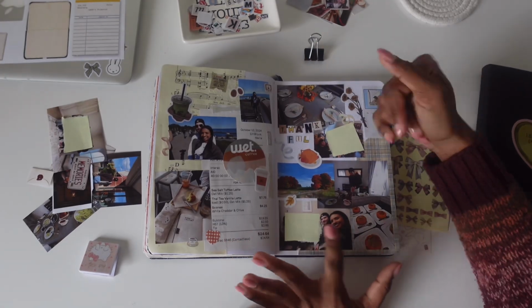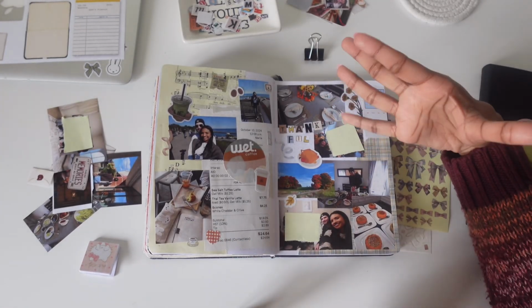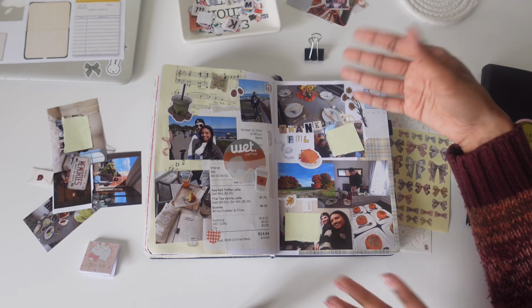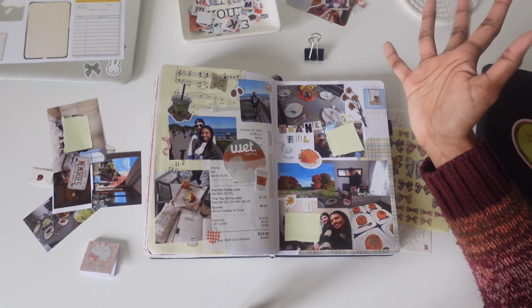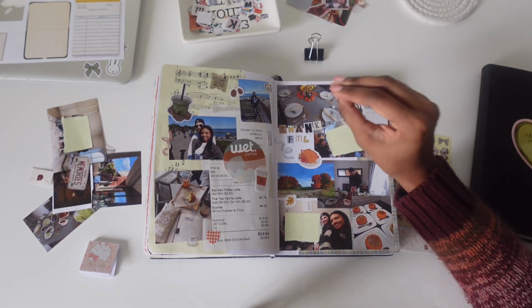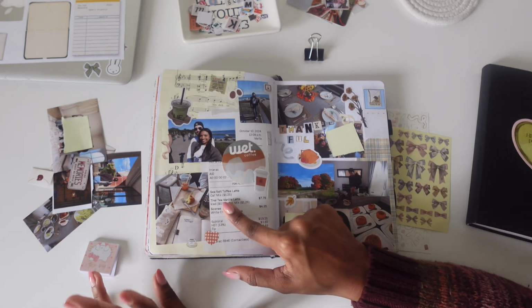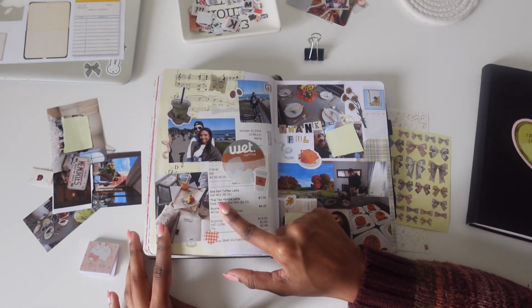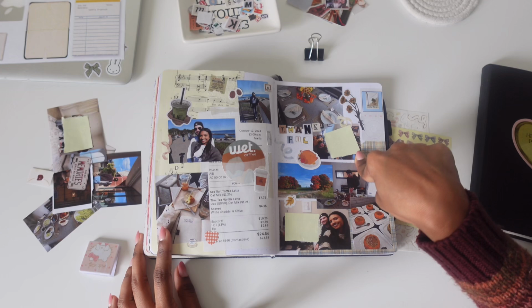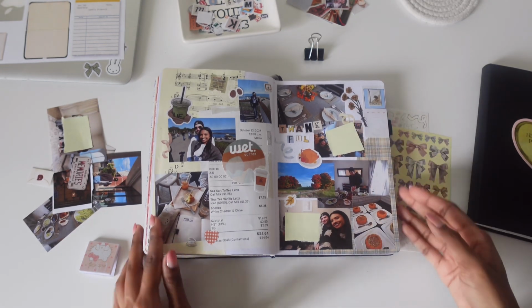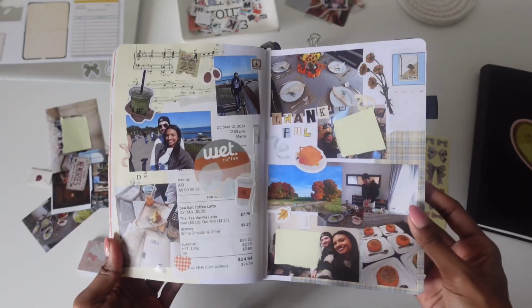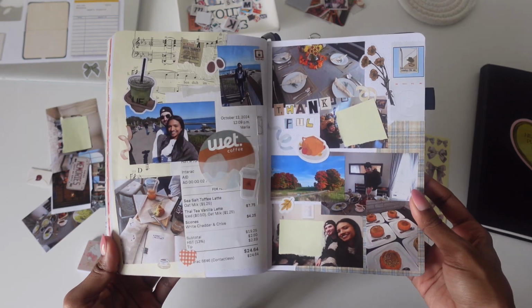Then we have these set of pages that I kind of made with you guys today. I showed bits and pieces of it, but not in its entirety. So now I can actually show you guys these pages in detail. So we have the little cafe date spread that I did, and then also the Thanksgiving recap spread that I did on the right. I really like the color scheme of both of these together.